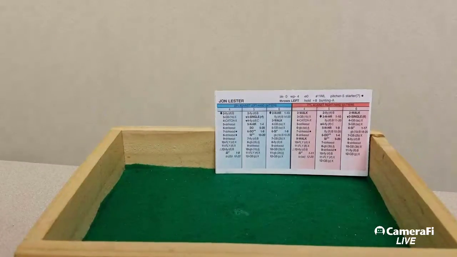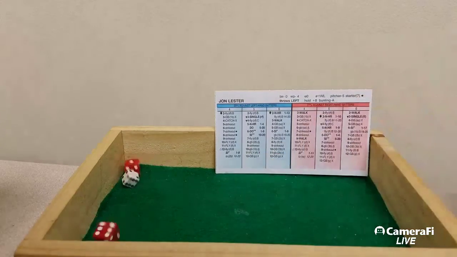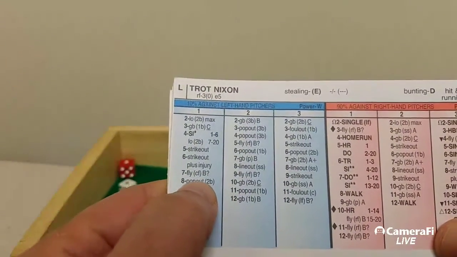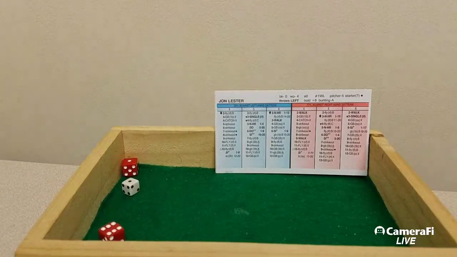Jon Lester back out on the mound, but again, a short leash probably. Trot Nixon, the lefty right fielder, will lead things off. It's a 1-7 for Nixon against a lefty. It's a fly to center, so 1 away.